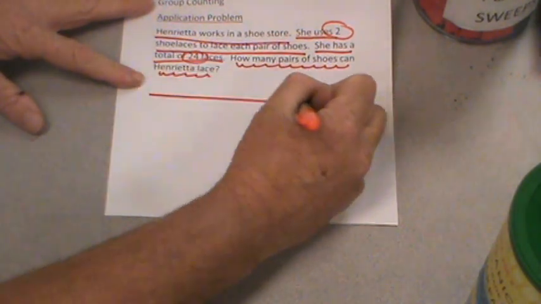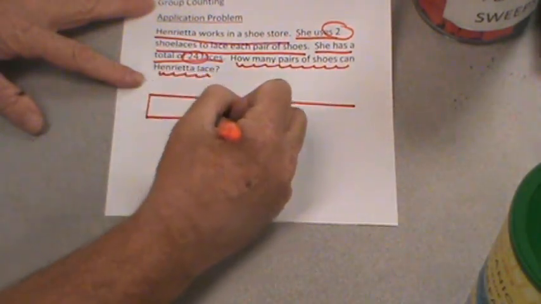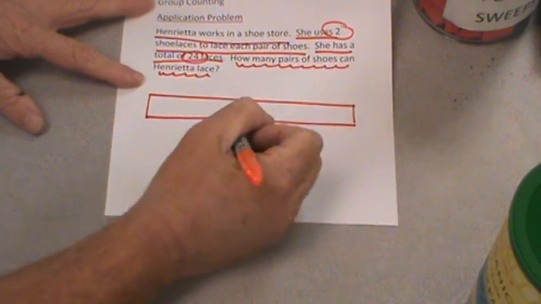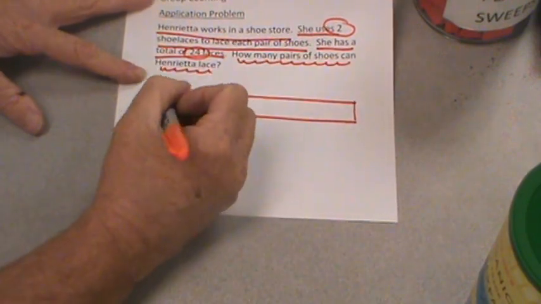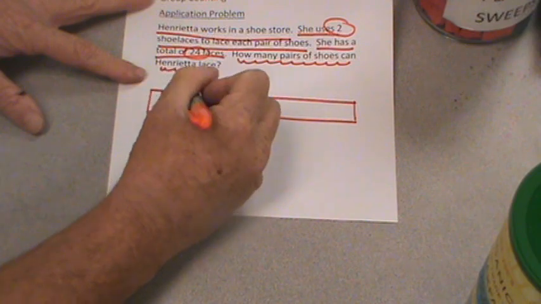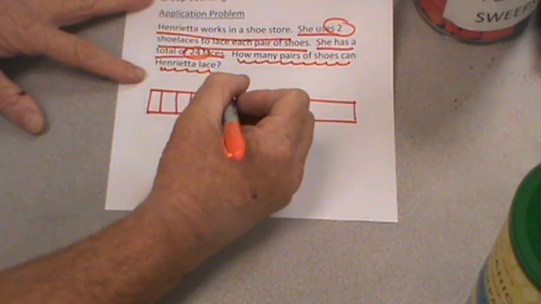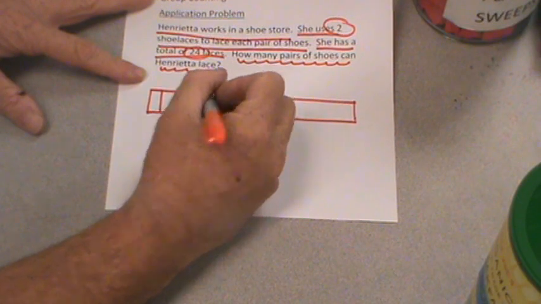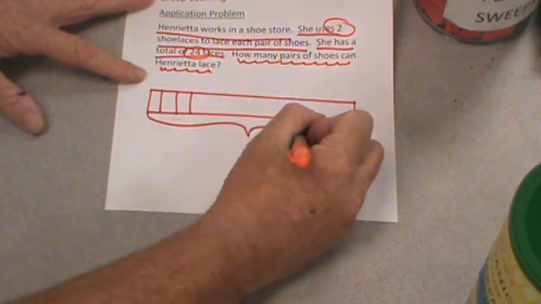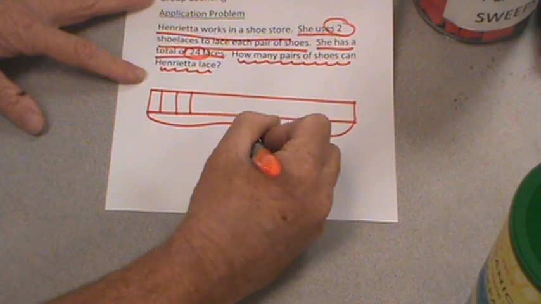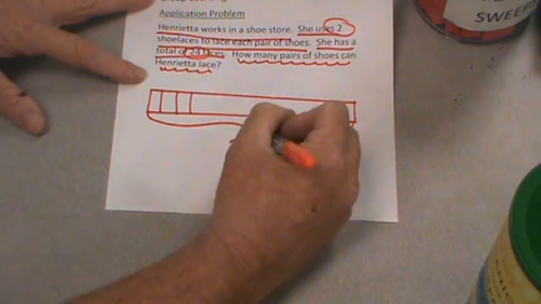We know she has 24 laces, right? So let's go ahead and make 24. 1, 2, 3. Excuse me, not 24. Let's just start with 3. And we're going to do 24 here. Okay. 24 laces.